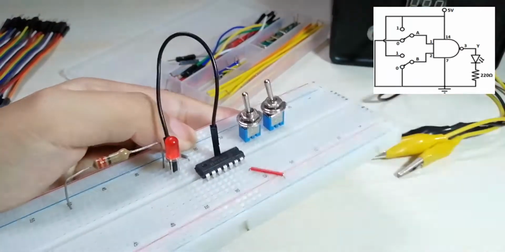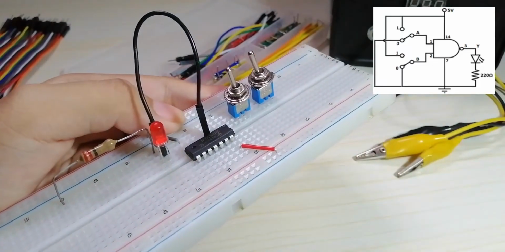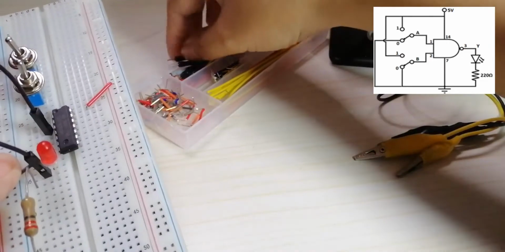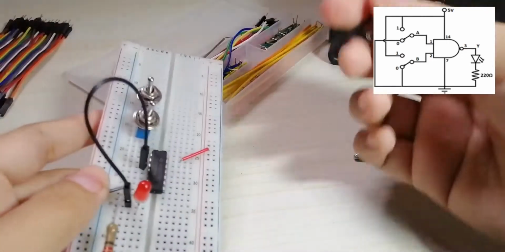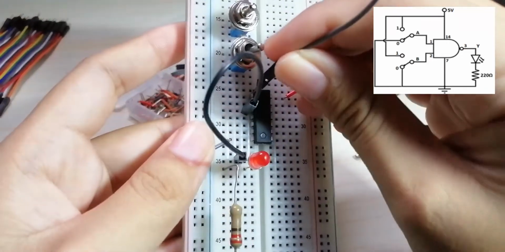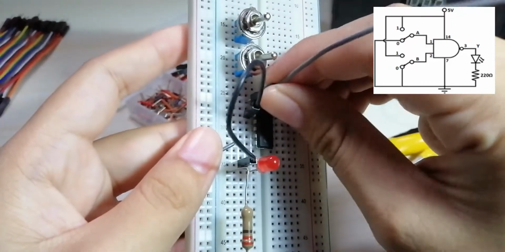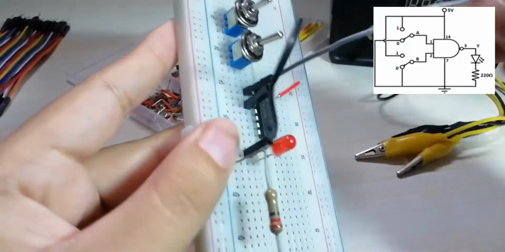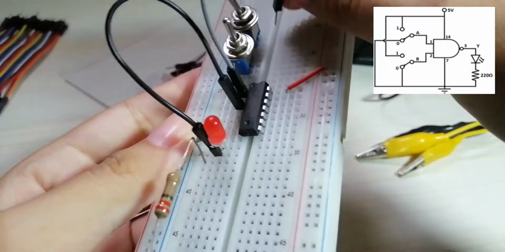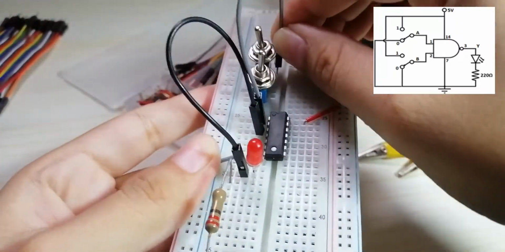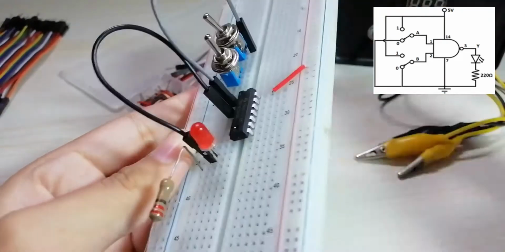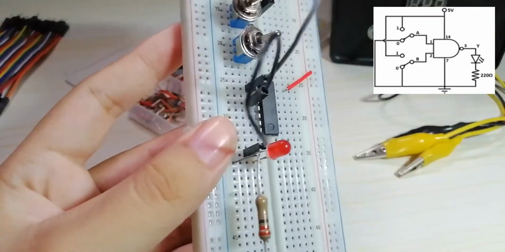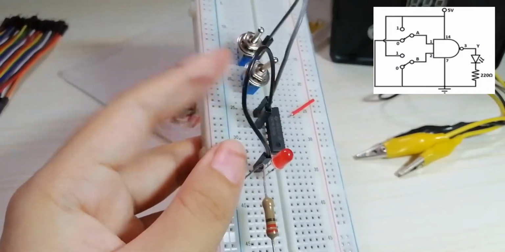So let's connect the number 1 of our IC. Next, the number 2 of our IC is connected to this switch B.